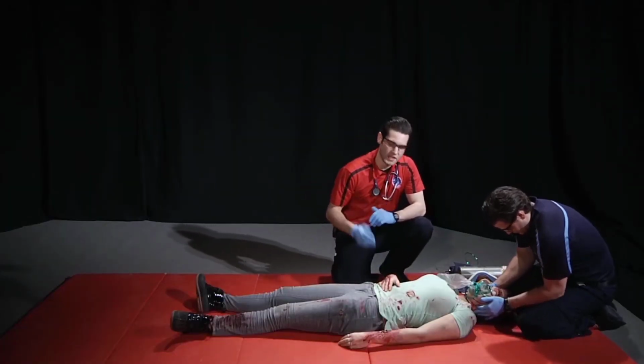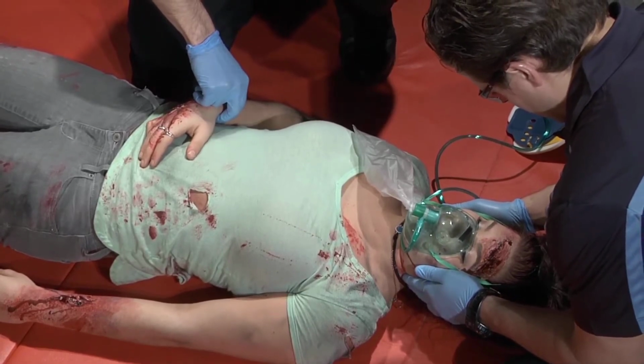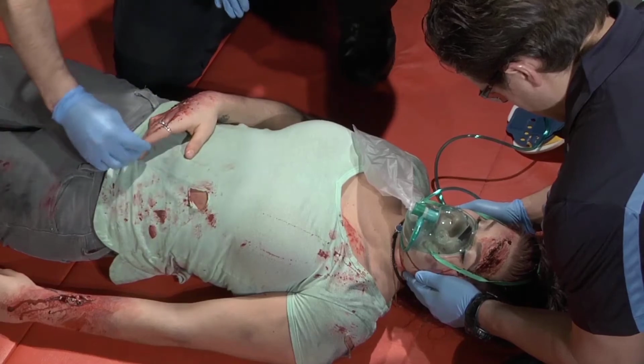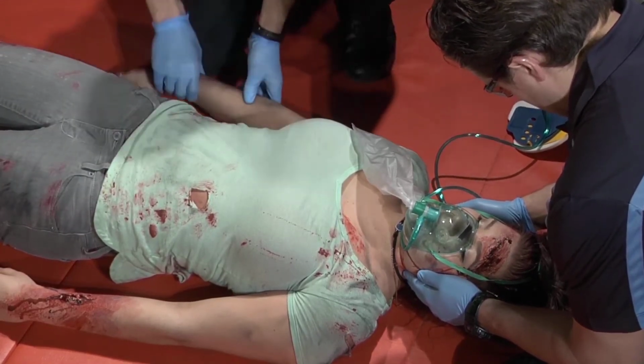Now I'm going to check the circulation, so I'm assessing a pulse. I do have a radial pulse, checking the rate and quality. Assess the skin, the color, temperature, condition, and the capillary refill. I'm now going to expose the patient.